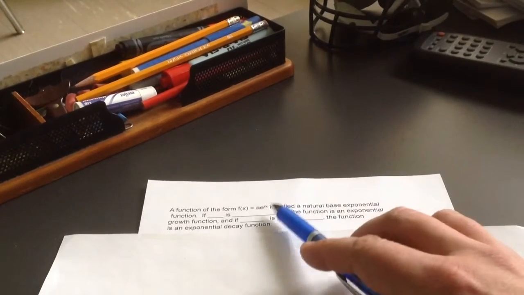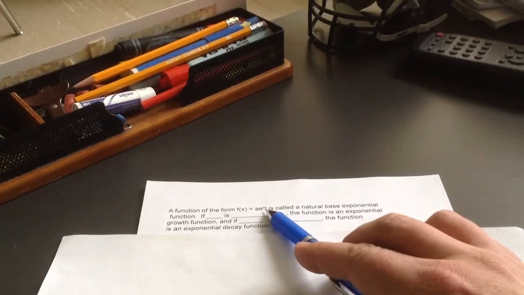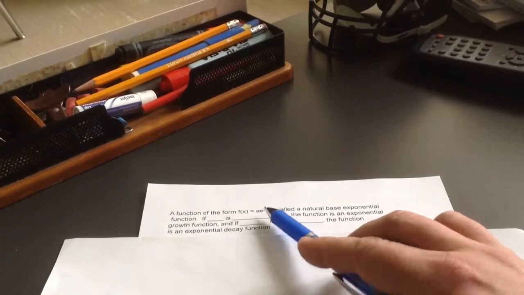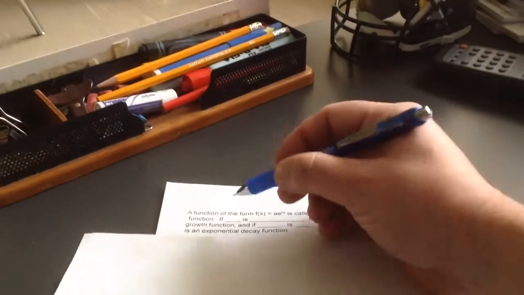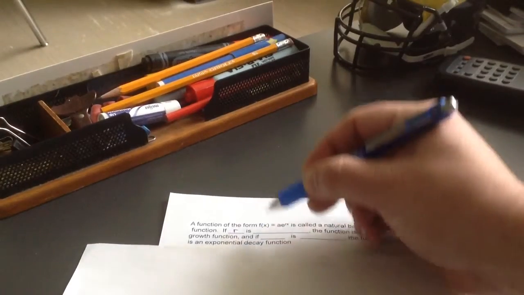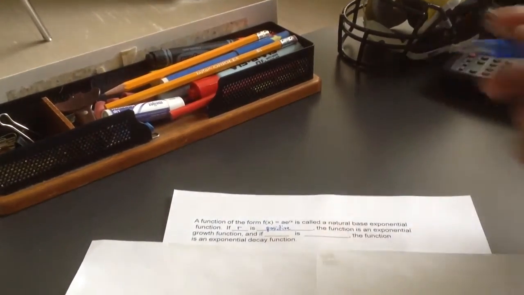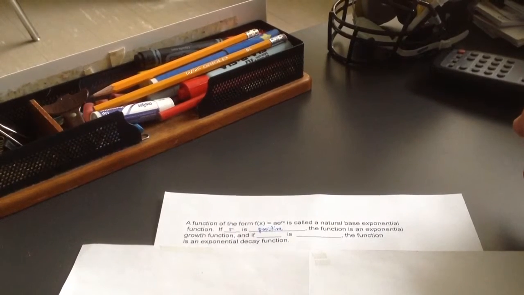So what it has to do with is the exponent. The exponent, the r, is basically going to be a coefficient of x, and it's going to have a number up in the exponent with it now. When that number is positive, so if r is positive, the coefficient of x, the number up in the exponent, it's going to be exponential growth.